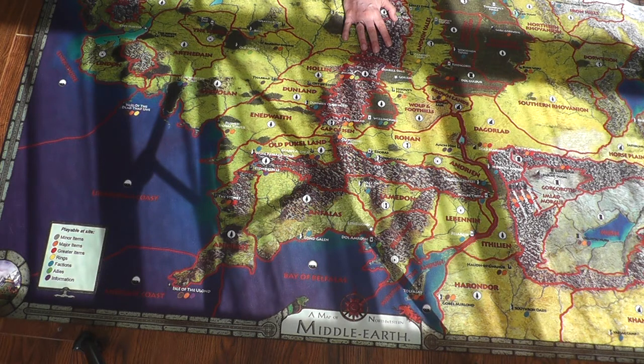In Cirith Ungol, for example, you can play minor items, major items, and greater items. And in Shelob's Lair, you can only play minor and major items. And in Minas Morgul, again, minor, major, and greater items. So this is apparently a fan-made version of a map that was created by the people who created the game itself.